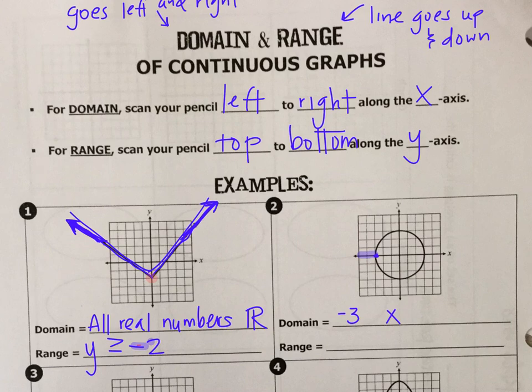And as I follow it more, I touch the line again right here on +3. So this circle is within these 2 points. It's like when we were writing the interval notation. I'm going to write -3 is less than or equal to x less than or equal to 3.